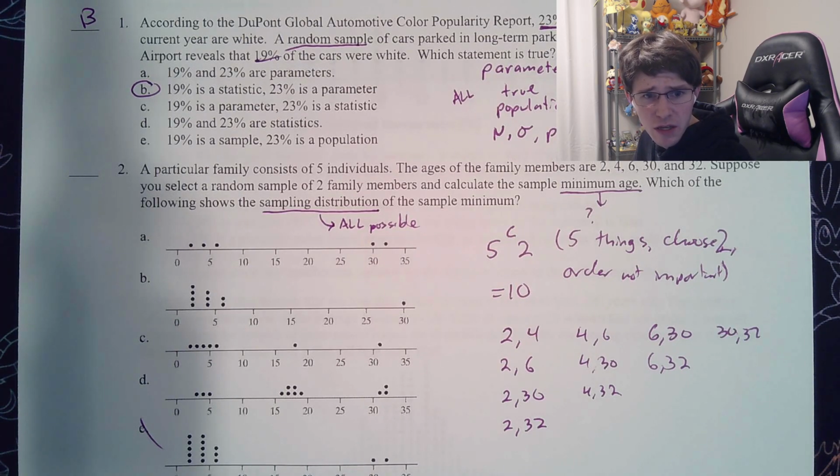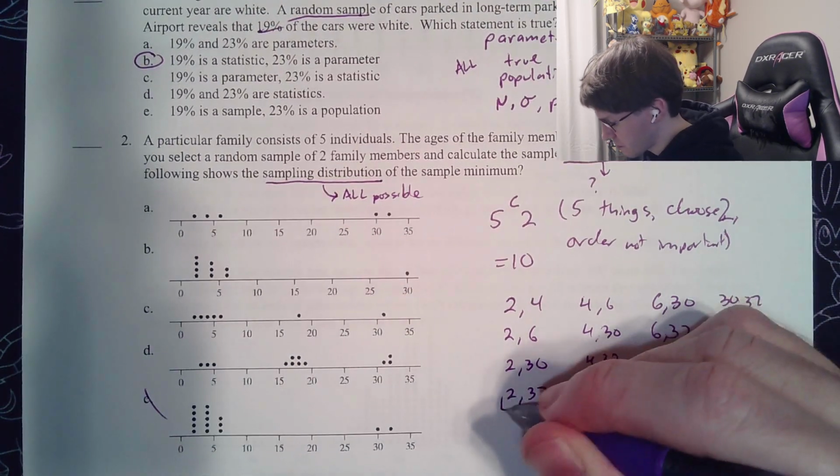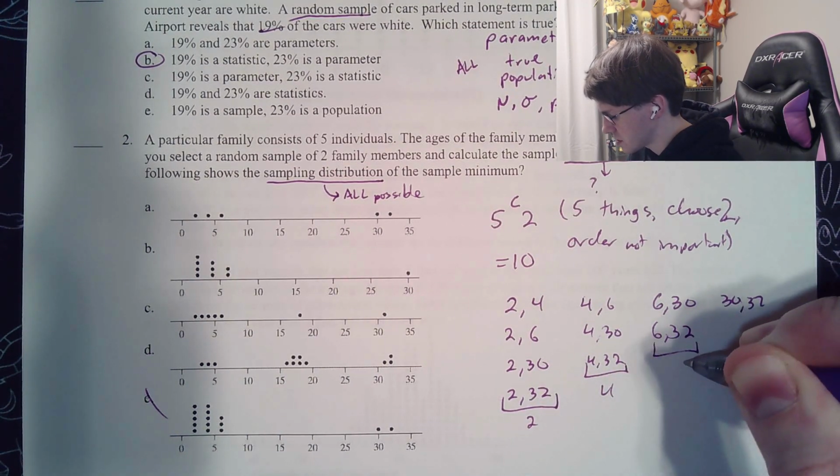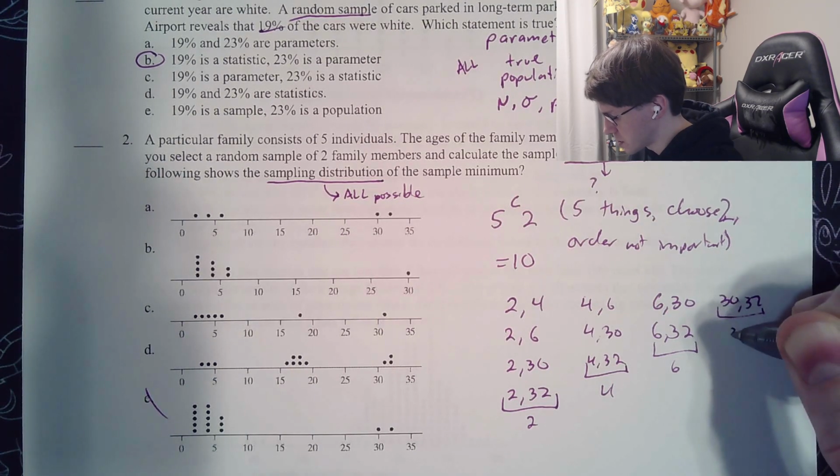So now we're going to calculate the sample minimum. The sample minimum from all of these is 2. The sample minimum from all of these is 4. The sample minimum from all of these is 6. And the sample minimum from this one is 30.